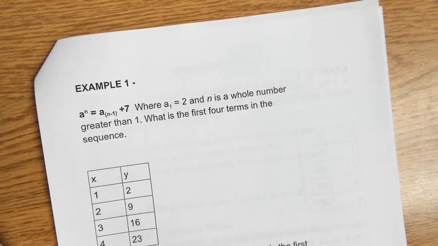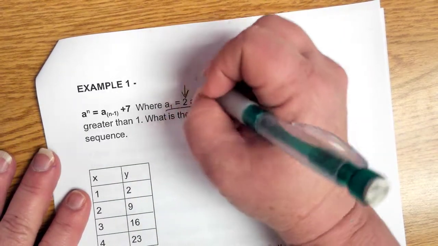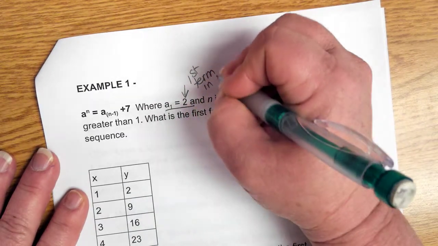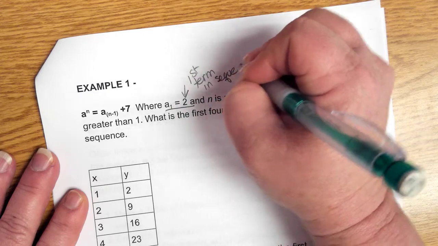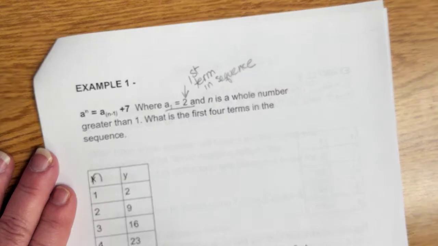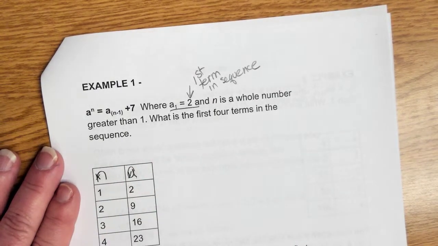So let's flip the page and try one. A of n is equal to a of n minus 1 plus 7. Okay? A of 1 is saying this is the first term in the sequence. Okay? So this is your n, and this is your a value.